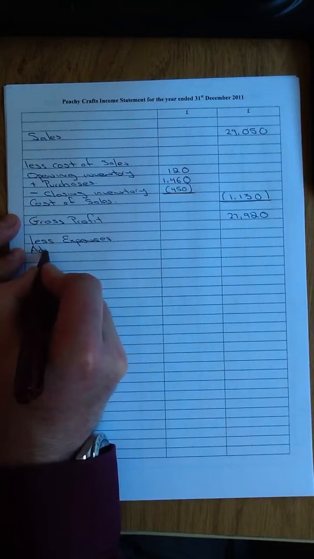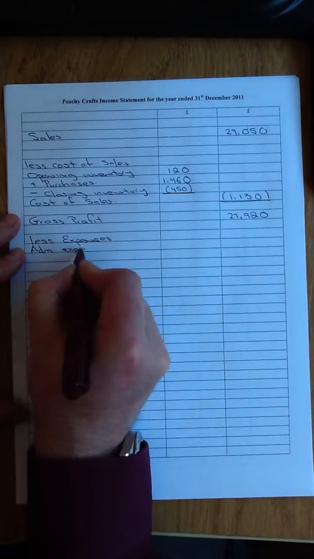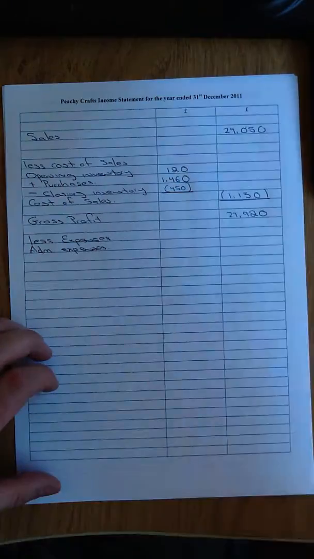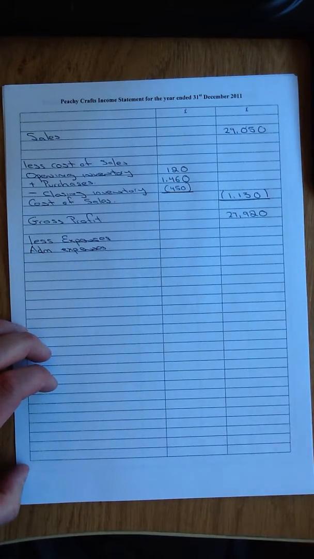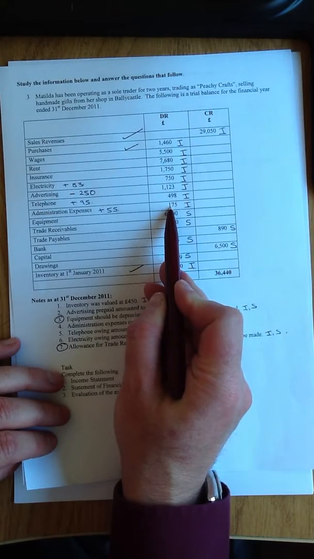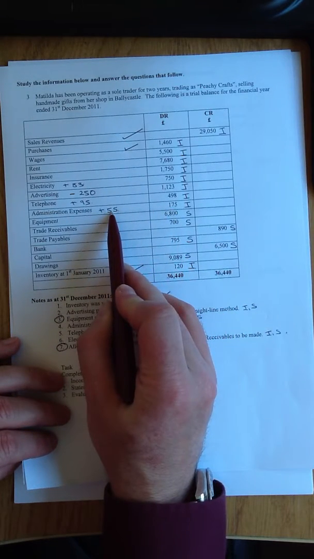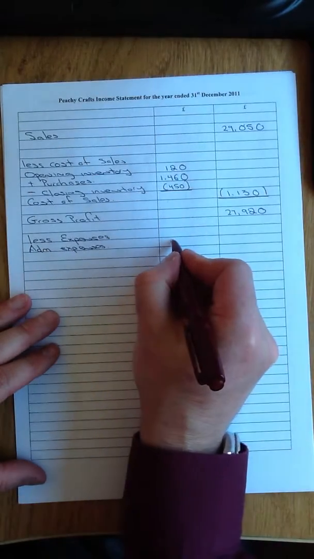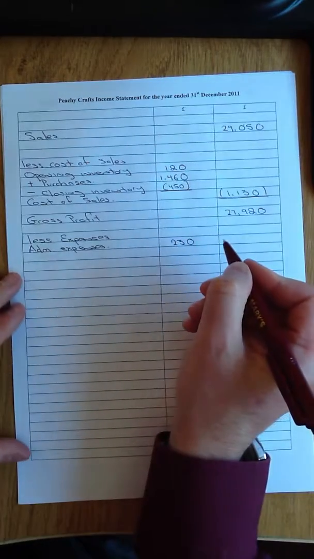The first one is your admin expenses. Now you must remember that in your administration expenses it was £175, but you have to add on your £55 which was still owing. So your administration expenses is £230.